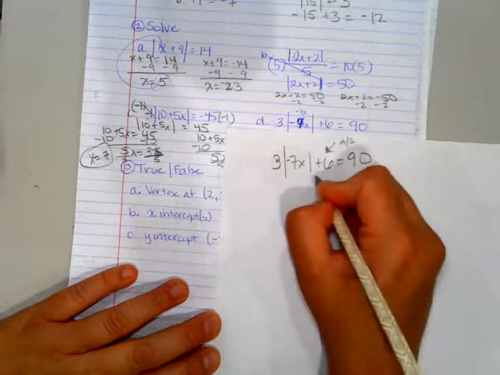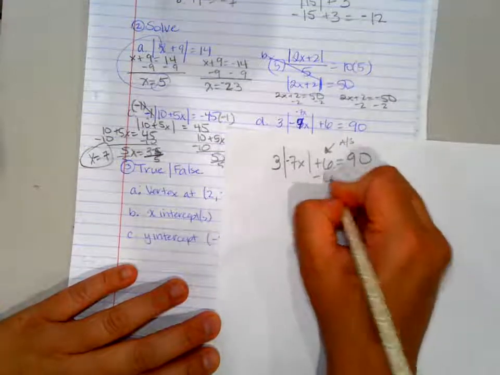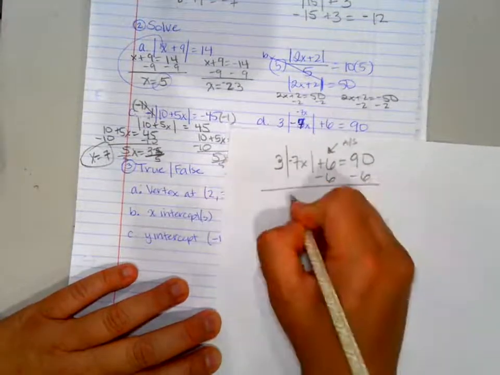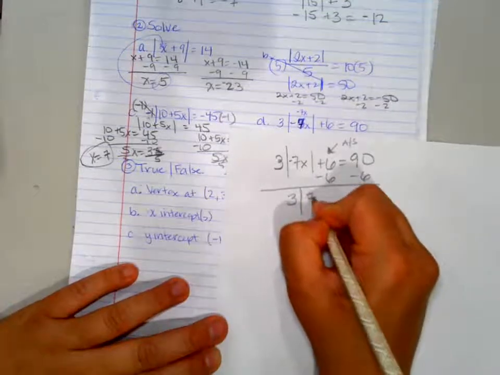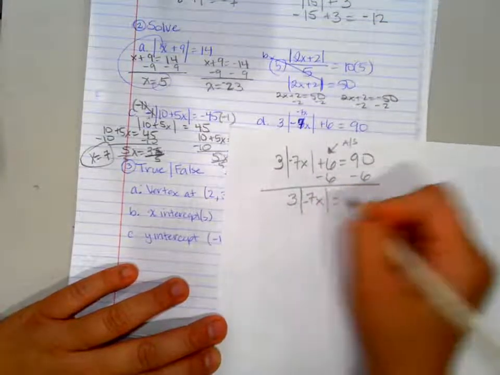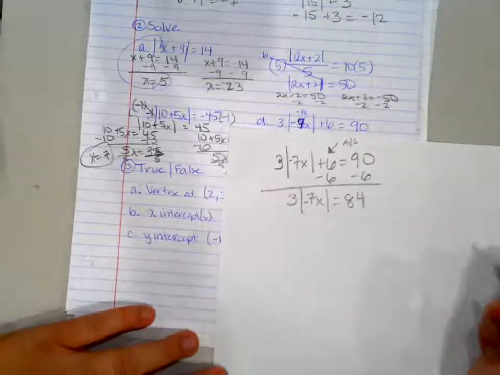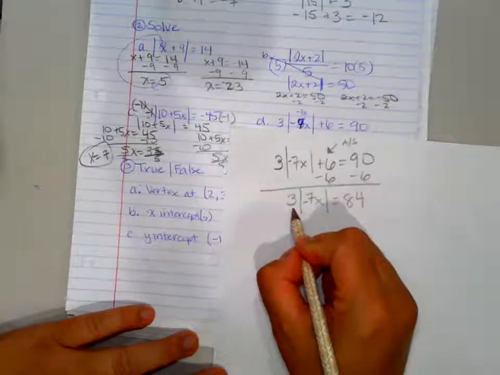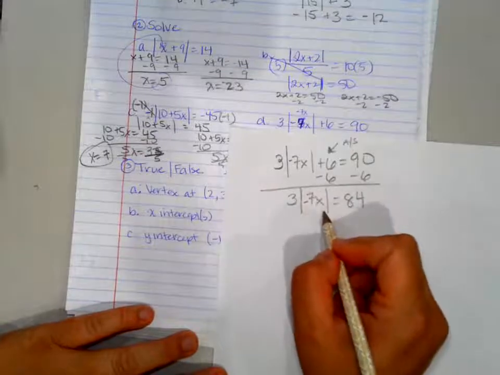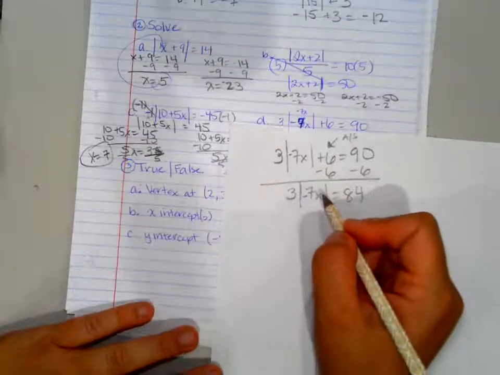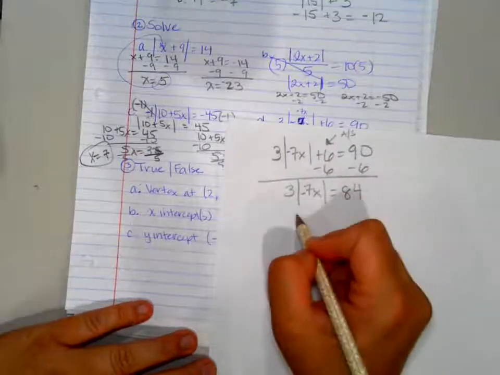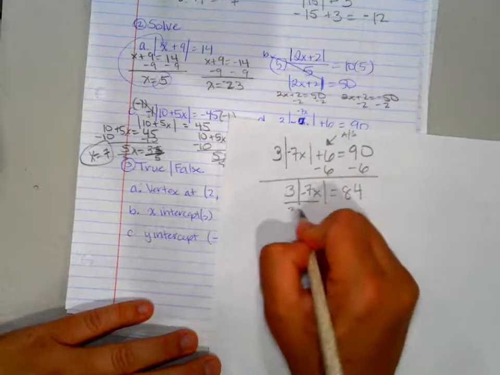So in this case, I'm going to subtract 6. And then I'm going to get 3 times the absolute value of -7x equals 84. Now deal with this. Don't distribute it. In this case, it will probably work out for you. Don't get into the habit of doing that.